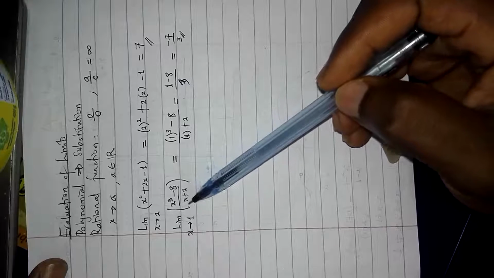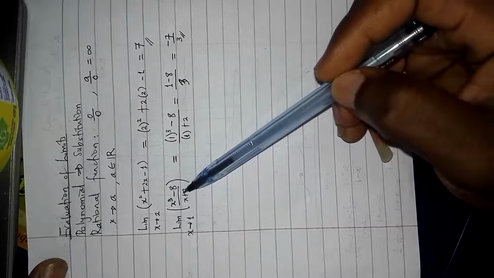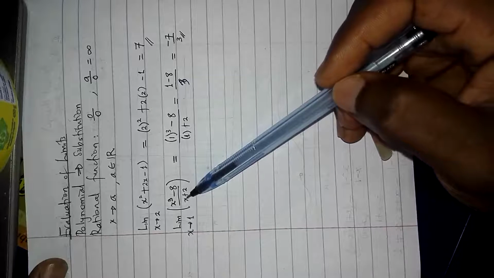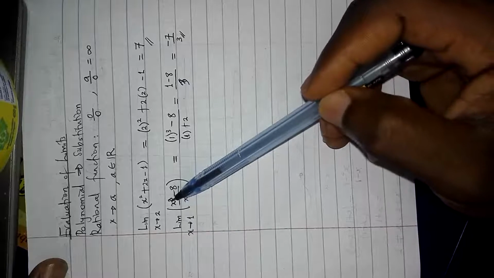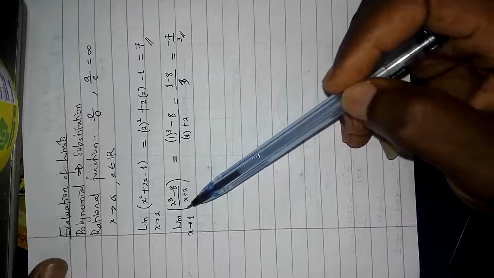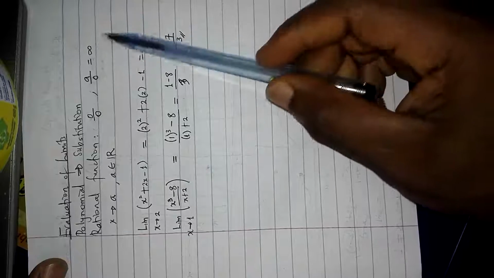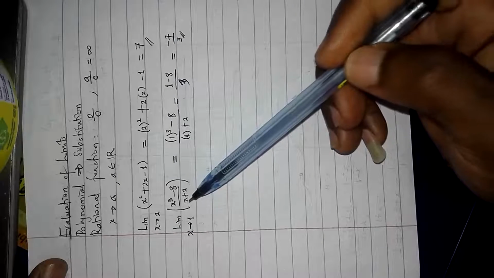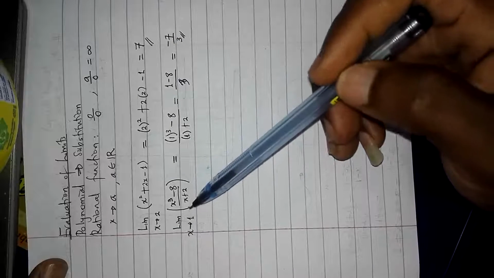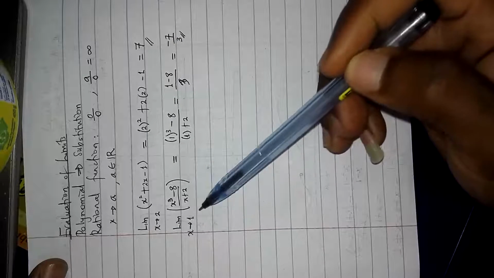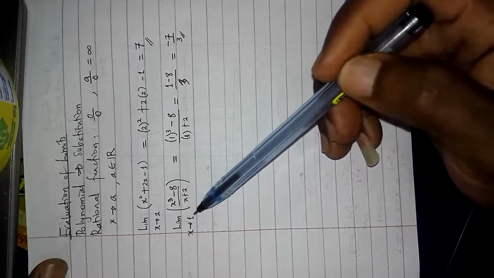It is undefined when the denominator is 0, and if the denominator gives you 0 and the numerator is not 0, you already know that the limit does not exist. You can just write that the limit is equal to infinity. That is to communicate that the limit does not exist, because the function increases or decreases infinitely as x approaches that particular value, so it's fine.